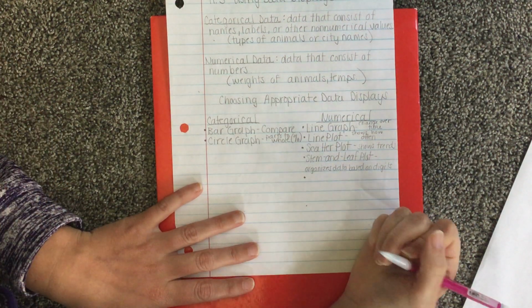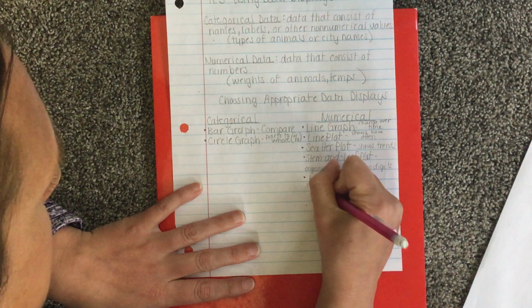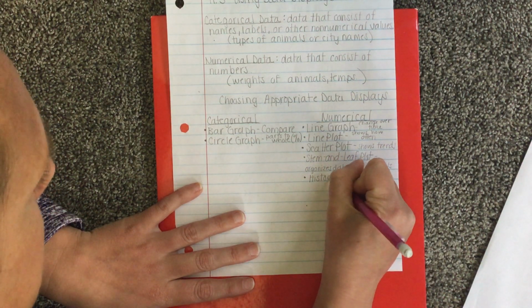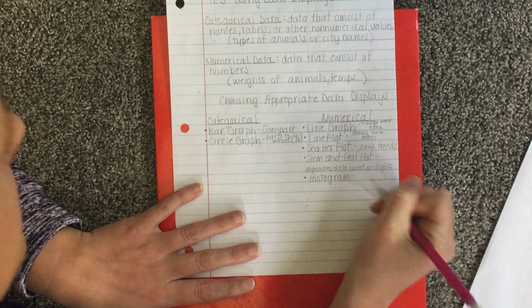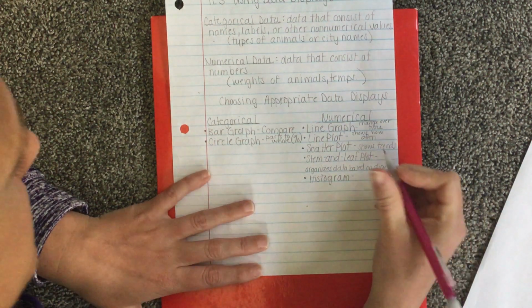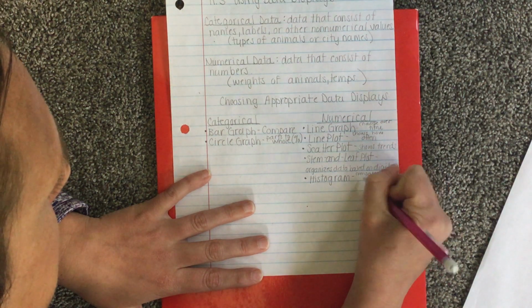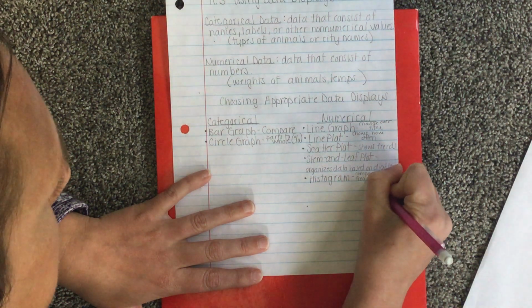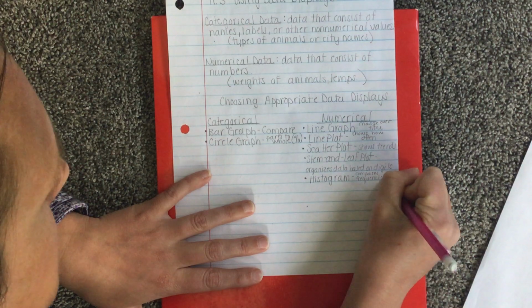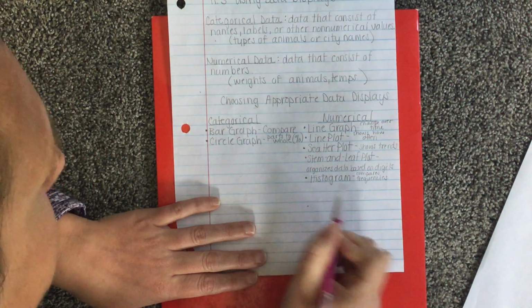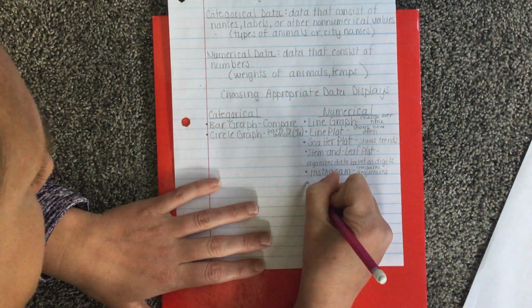I'm not going to draw that because we just did that a couple lessons ago. A histogram compares frequencies with equal intervals, similar to a bar graph, but for numerical data.